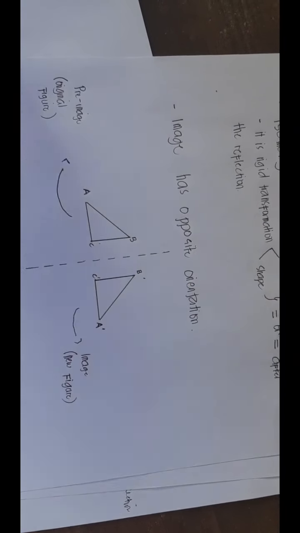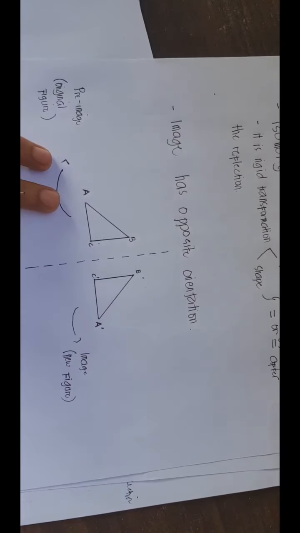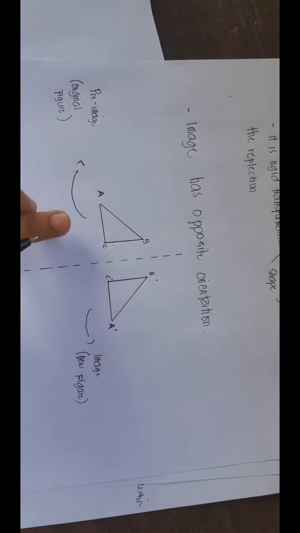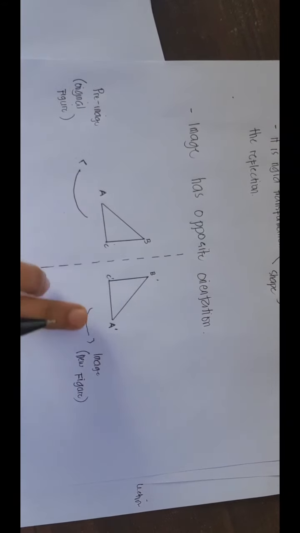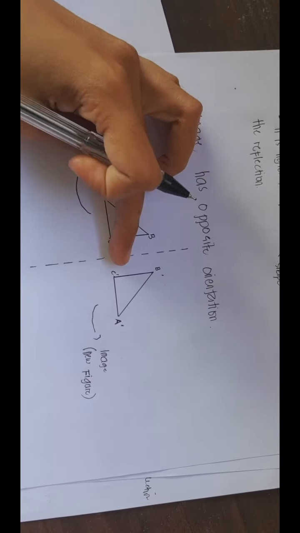Okay, let's go back. Image has opposite orientation. As you can see, the points are in the opposite direction. Okay, A and A prime, B and B prime, C and C prime.